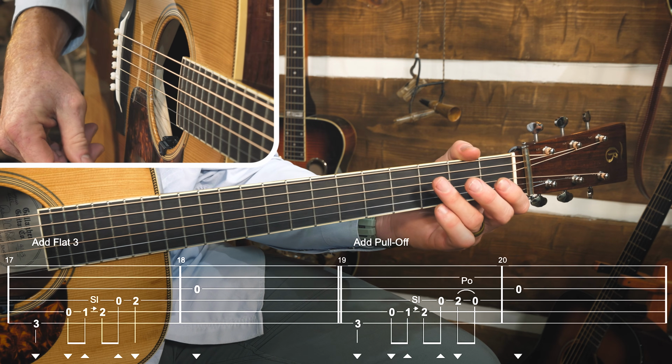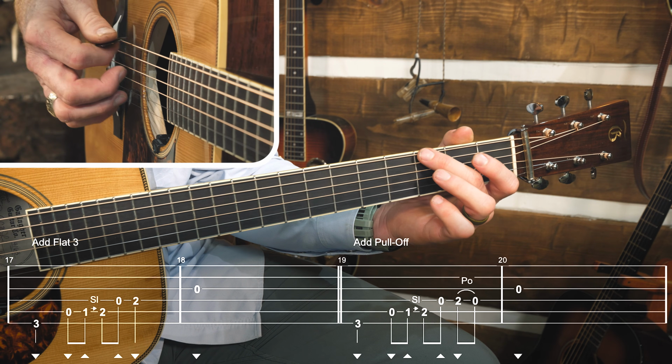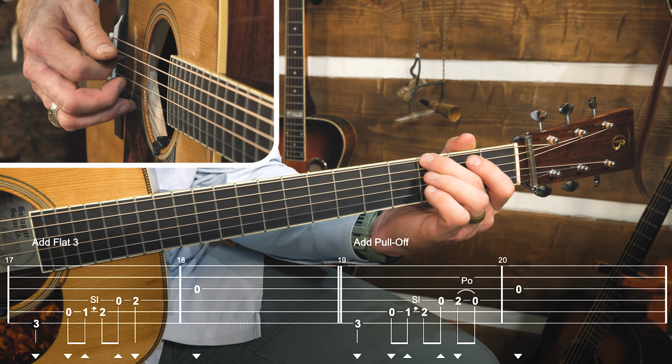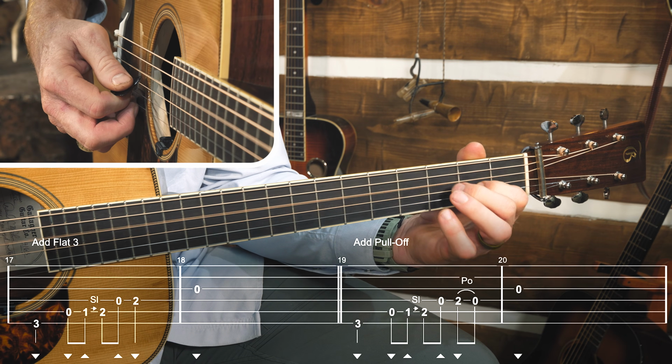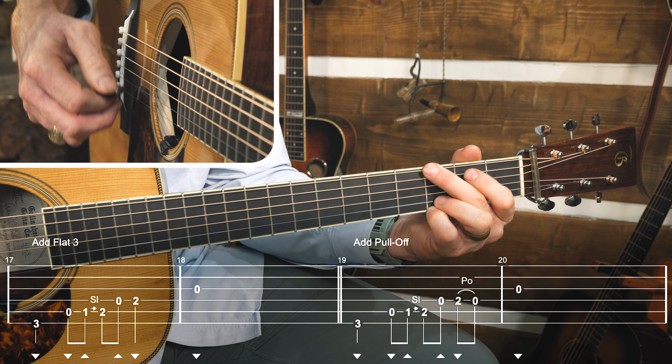So when we play that together with what we've already learned, sounds like this, measure 19. Play with me.